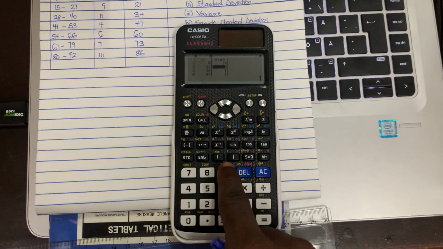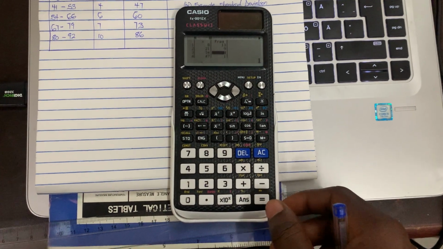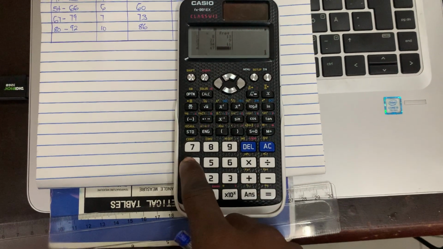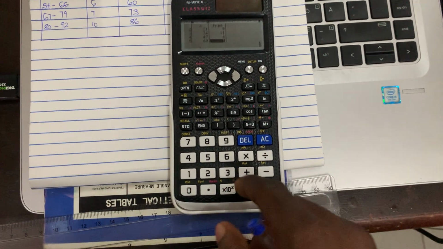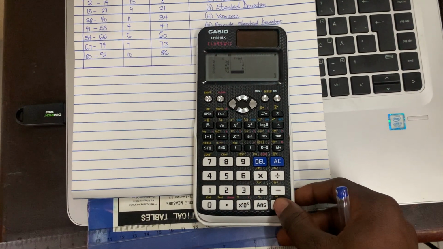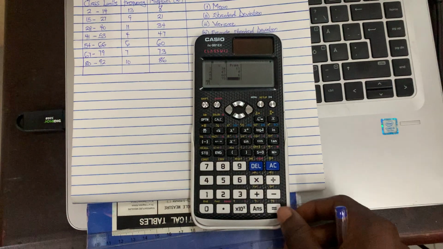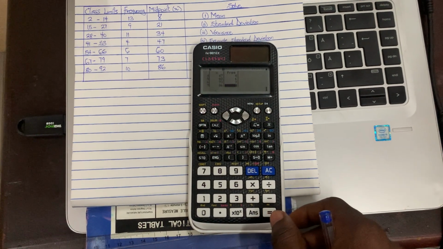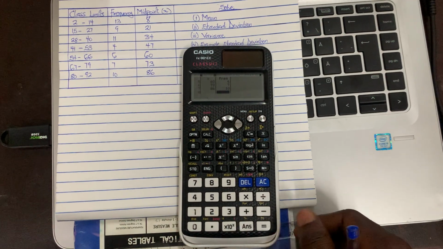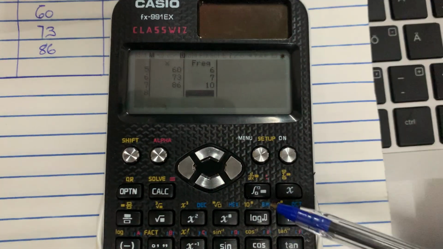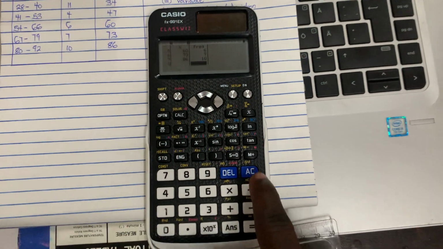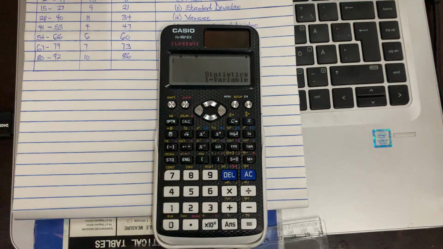Then the next one is 9, equal to, 11, equal to, we have 4, equal to, then we have 6, equal to, we have 7, equal to, then the last one is 10, equal to. So you see, we are done with the x values and the frequency, right? So here we press AC to store the data, right?